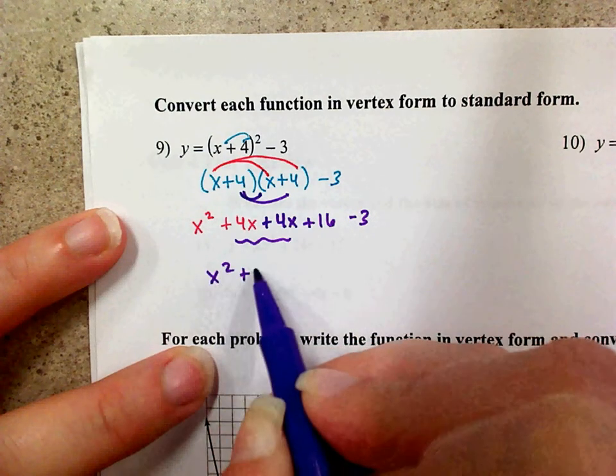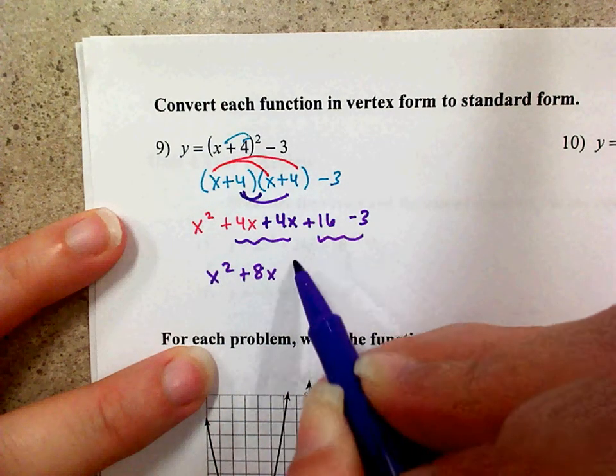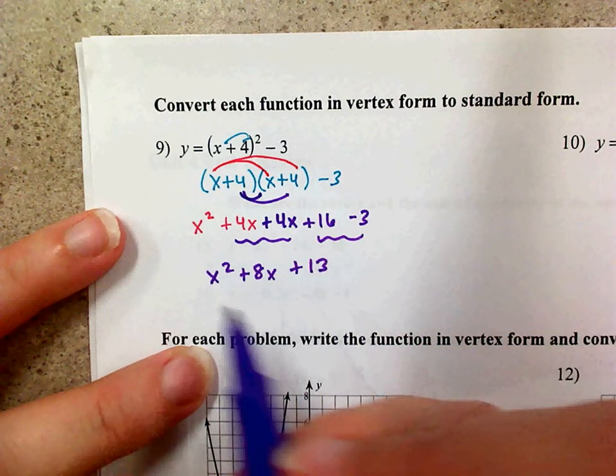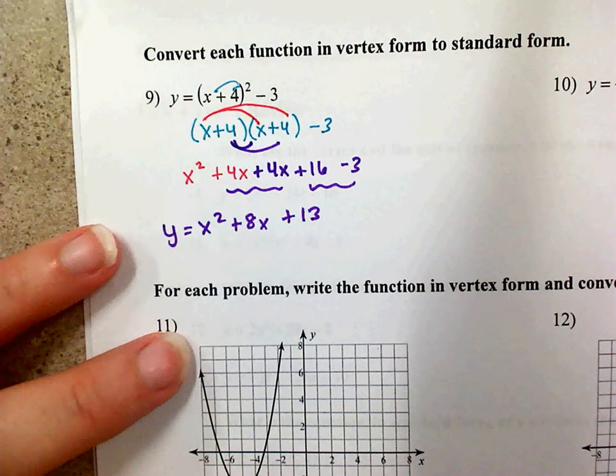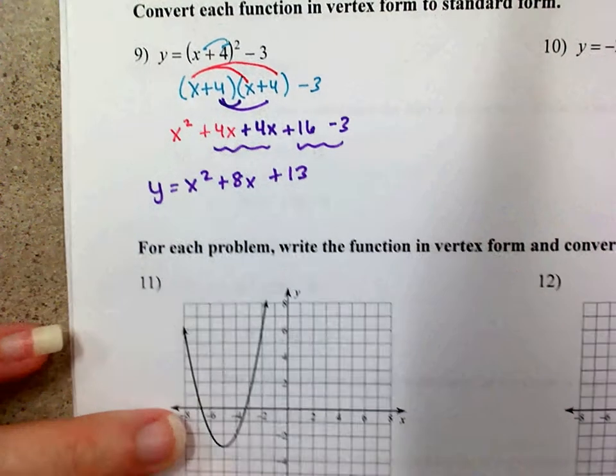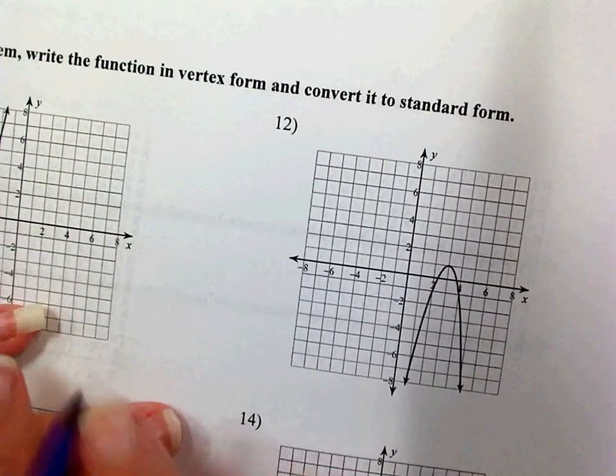And these two combine to 13. And I'm done. Okay? We're going to skip to number 12. Instead of doing number 11, we're going to do number 12 together.